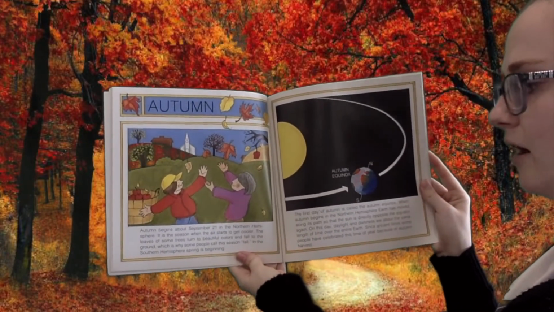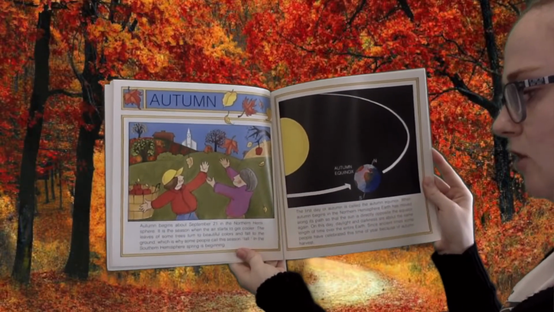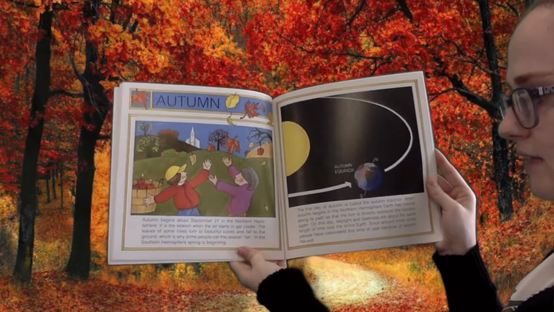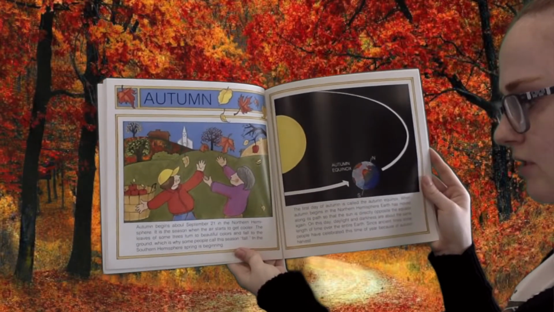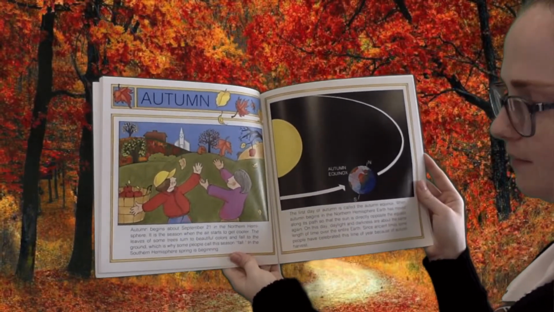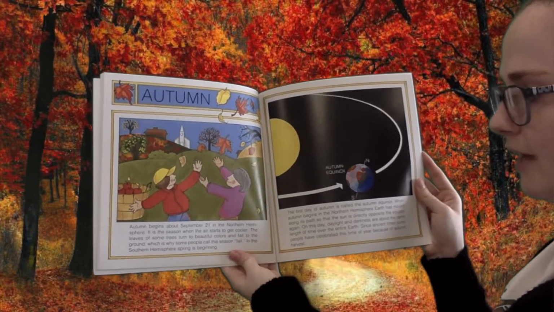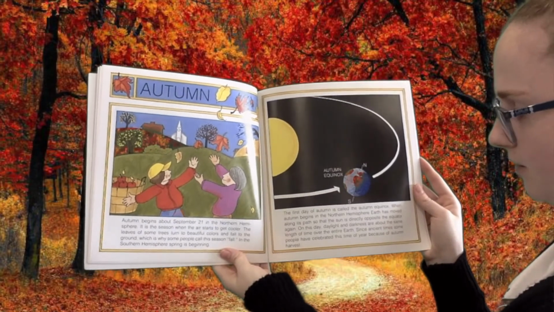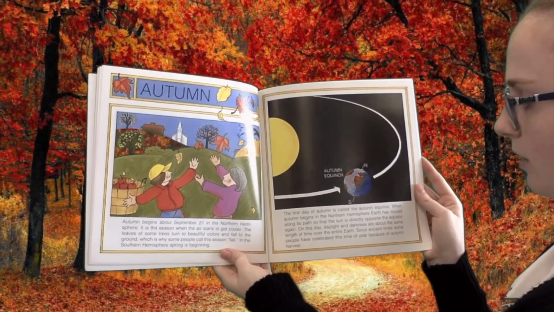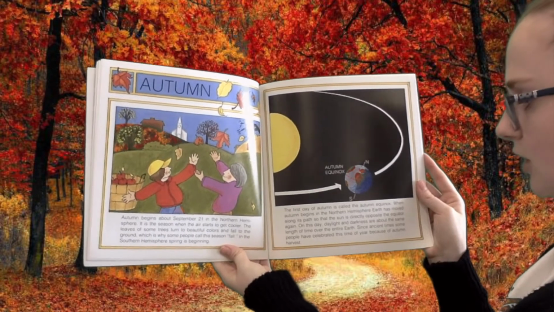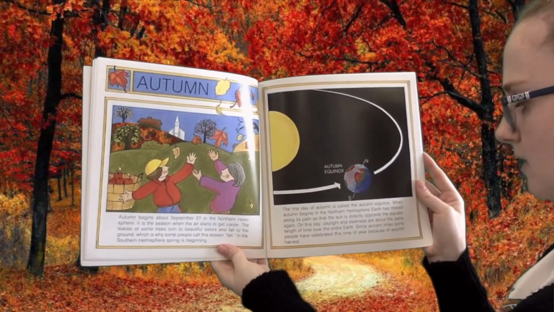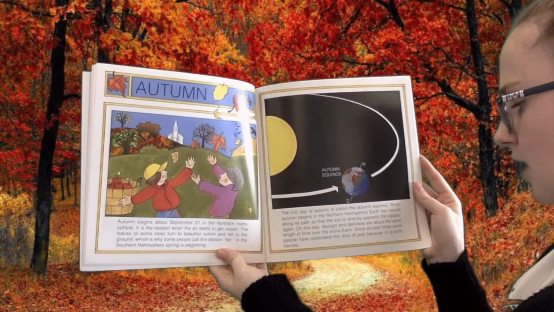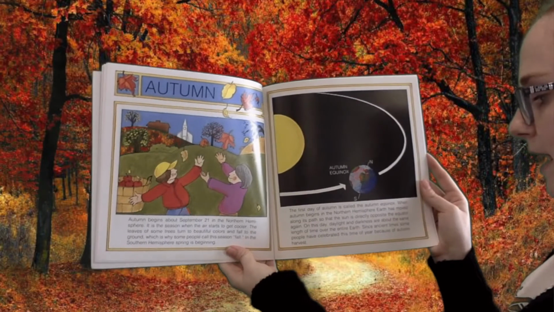Autumn. Autumn begins about September 21st in the northern hemisphere. It is the season when the air starts to get cooler. The leaves on some trees turn to beautiful colors and fall to the ground, which is why some people call the season fall. In the southern hemisphere, spring is beginning. The first day of autumn is called the Autumn Equinox. When autumn begins in the northern hemisphere, Earth has moved along its path so that the sun is directly opposite the equator again. On this day, daylight and darkness are about the same length of time over the entire Earth.